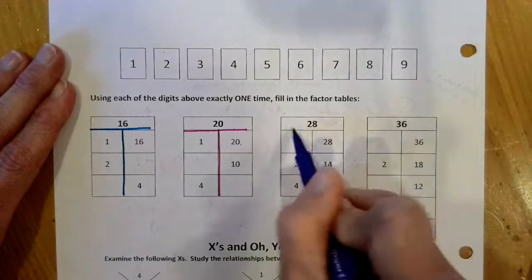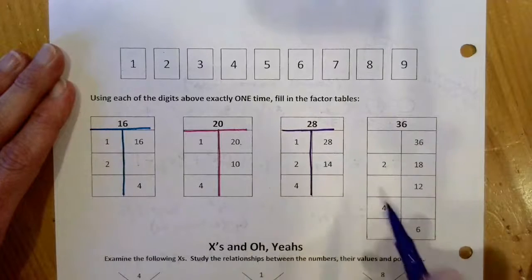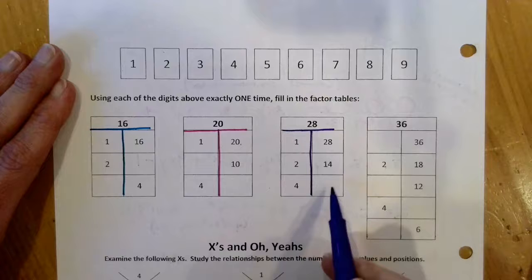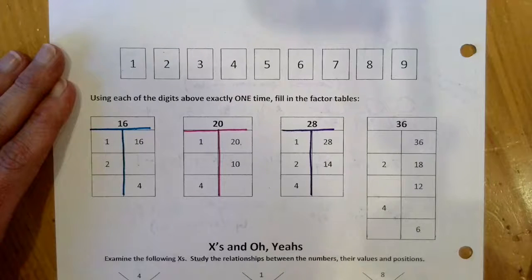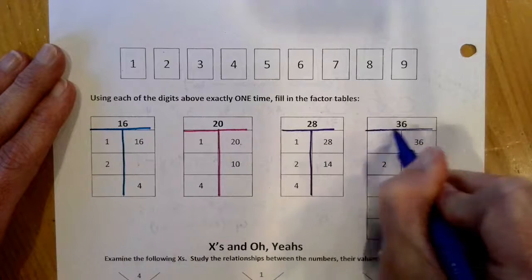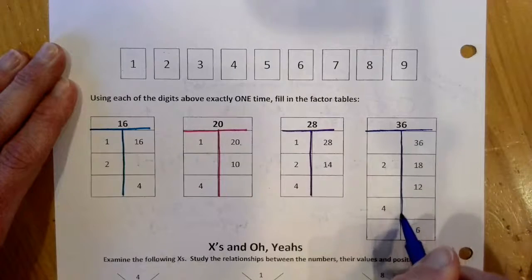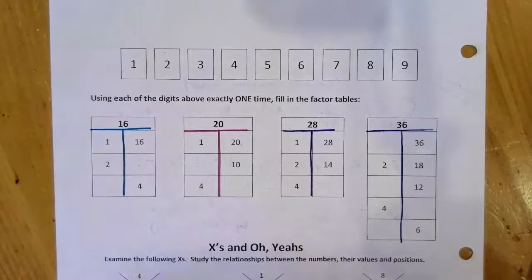When I talk about 28, I can see 1 and 28, 2 and 14, but 4 and, what's that number there? When we talk about 36, here we have some number and 36, 2 and 18, some number and 12, 4 and some number, and then some number and 6.